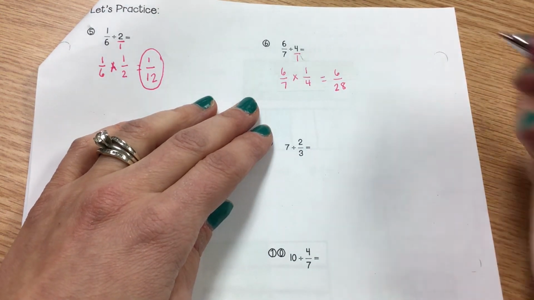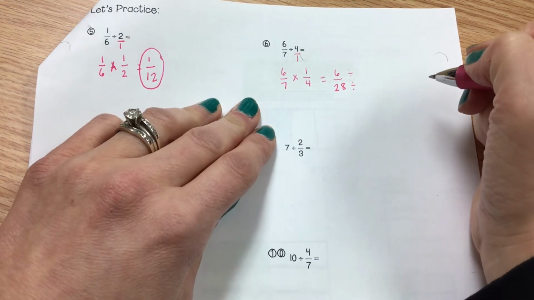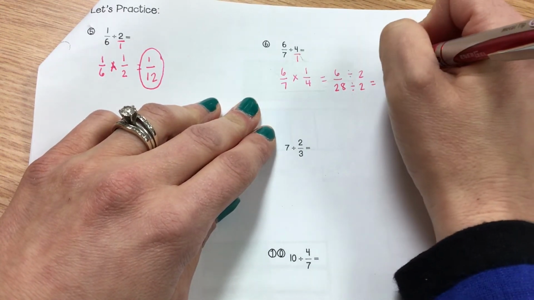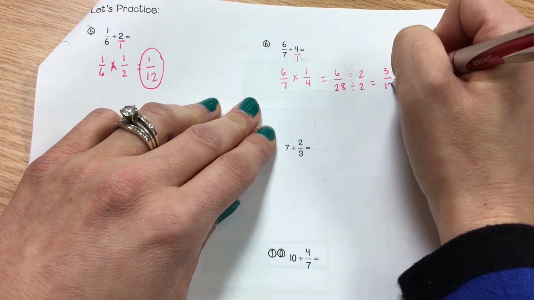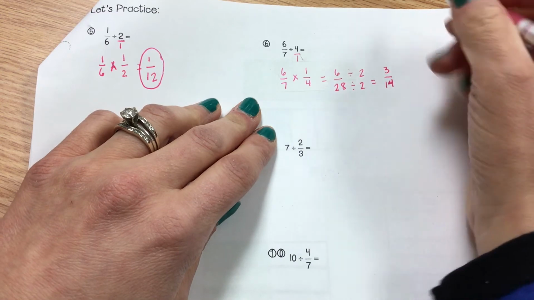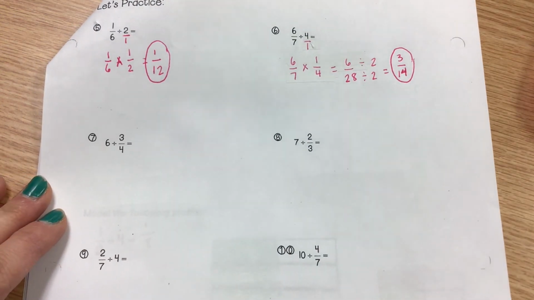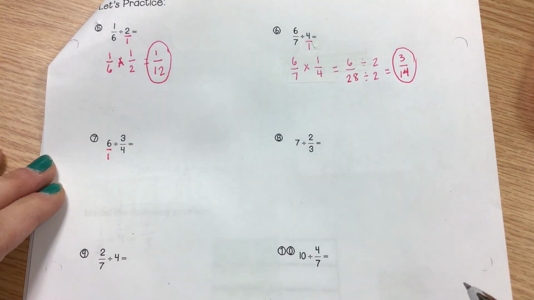So I'm seeing that I can divide both my 6 and my 28 by 2. They're both even. 6 divided by 2 is 3. 28 divided by 2 is 14. That's our final answer.